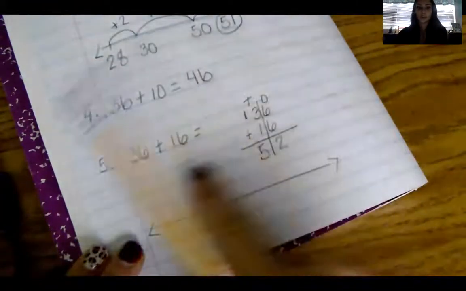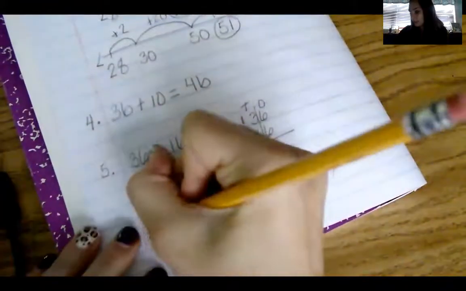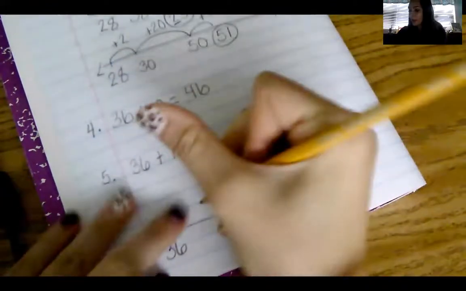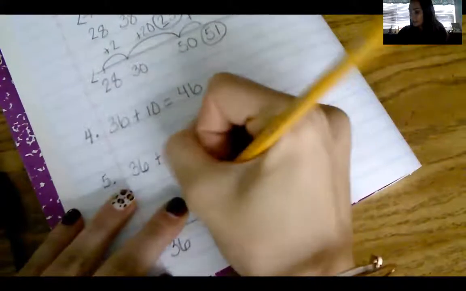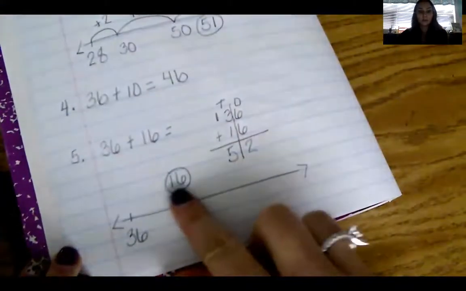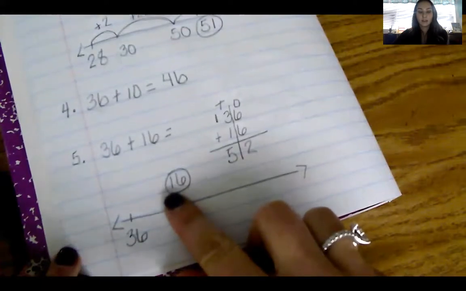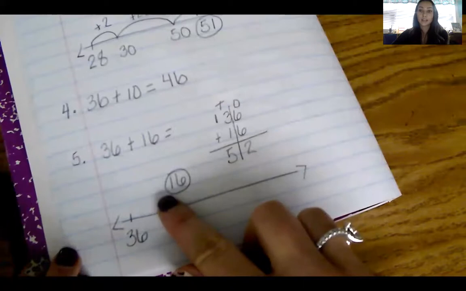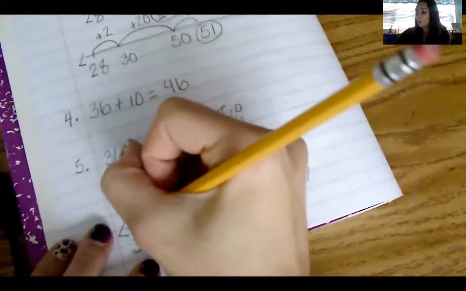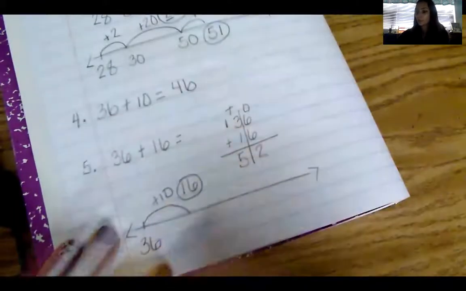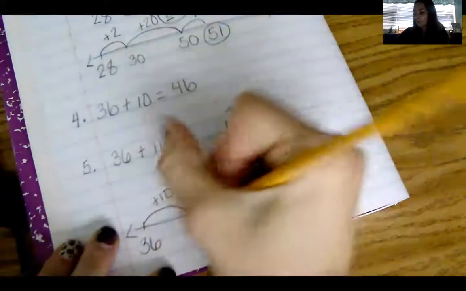So we start with our largest number, which is 36. Okay, and then I want to add 16. That's my number I want to add. So if I look at 16, I look at my 1s and my 10 spot, I can see I have 6 1s that I need to add and 1 10. So I could hop 1 10. 36 plus 10 is 46.